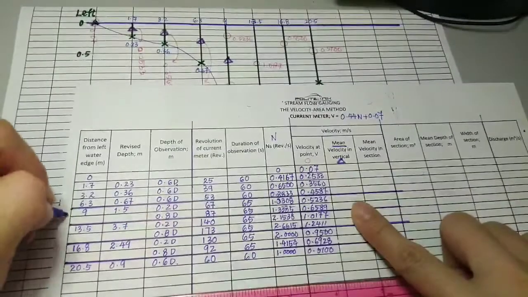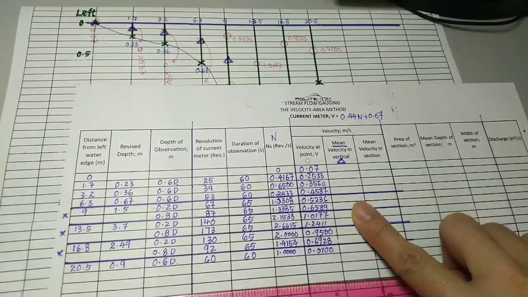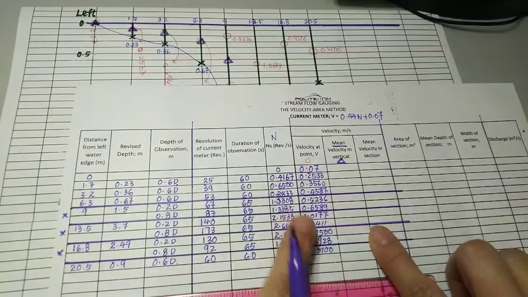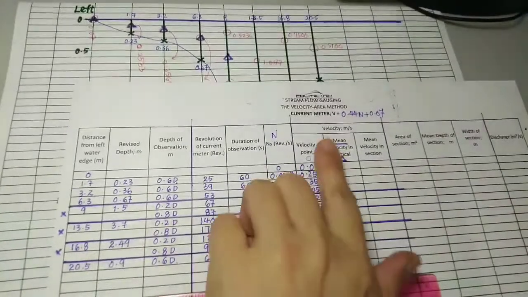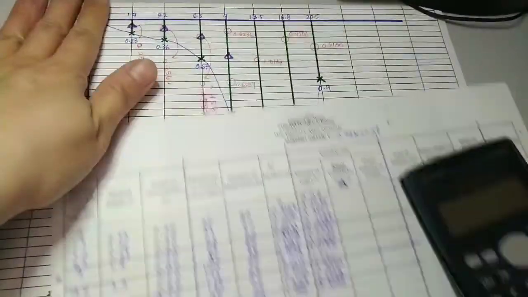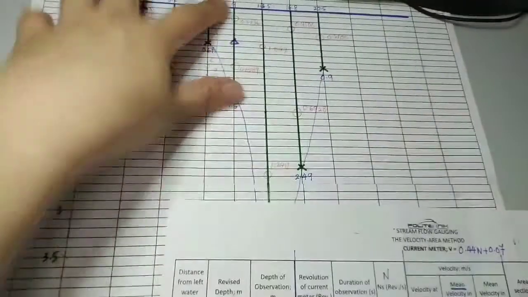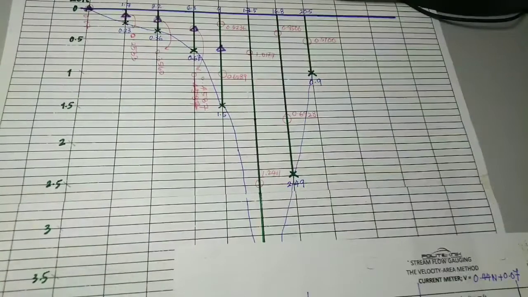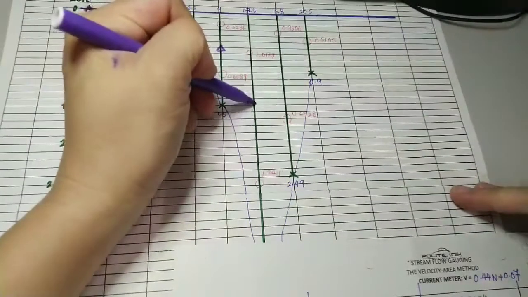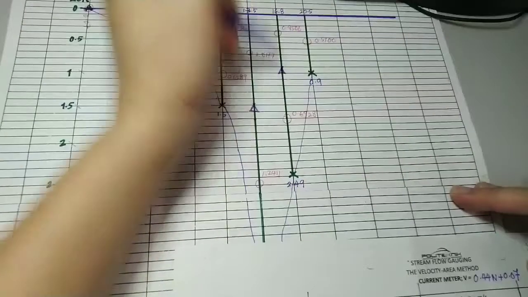Jadi kita ada 3 kotak yang special, yang dari 2 data akan jadi 1 data. Okay, we will calculate the mean velocity for this. So here you have 2 points, and then you will find the average for the 2 points.